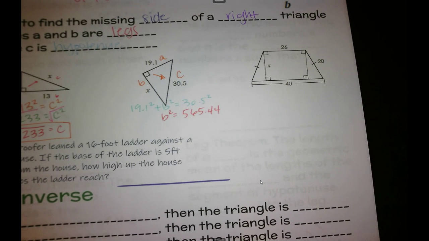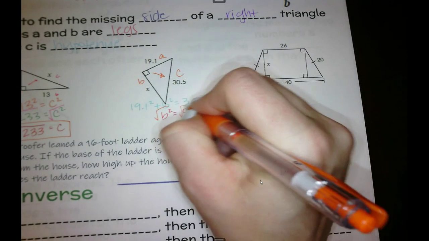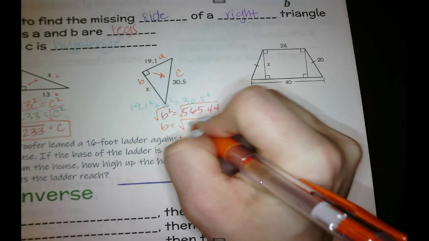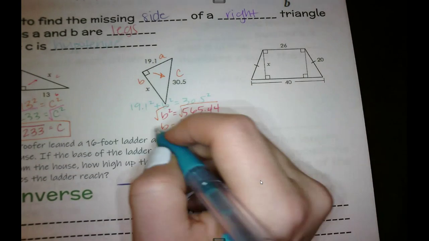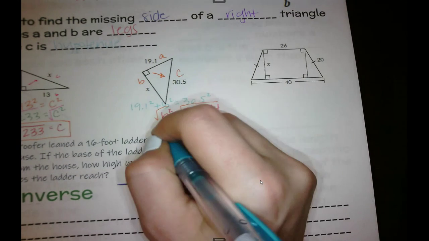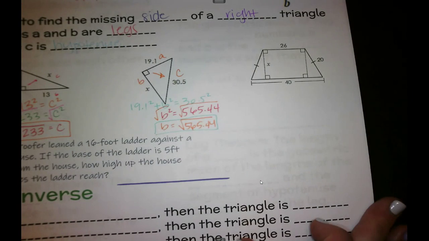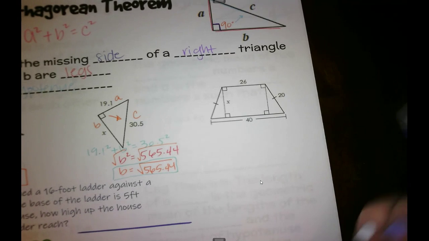These are not good examples, huh? So take the square root of both sides, and B equals the square root of 565.44. It's a weird number, but that's what it works out to be. All right.